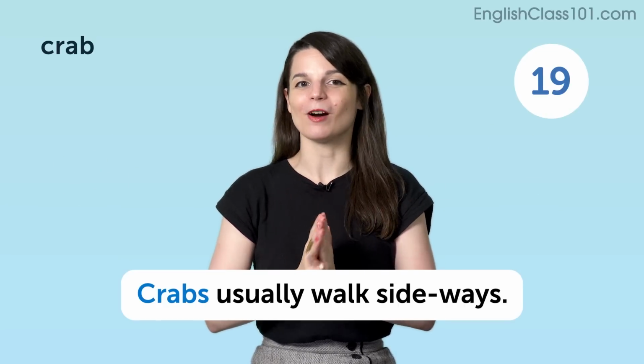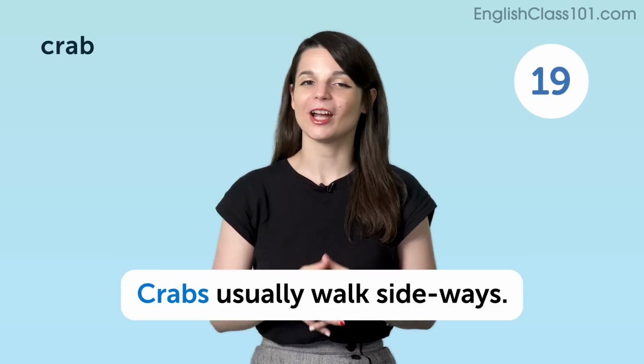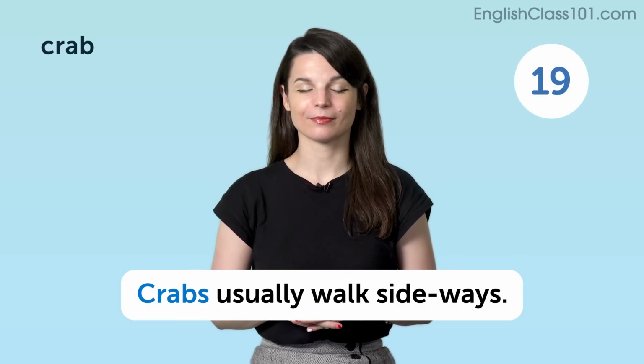Crab. So a crab is another sea creature. Crabs typically have very large pinchers, and they walk in this motion. They walk from side to side. Crabs usually walk sideways.